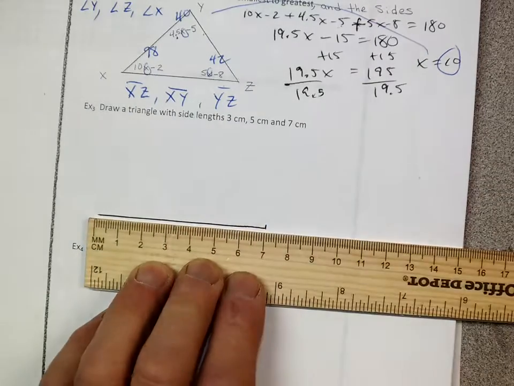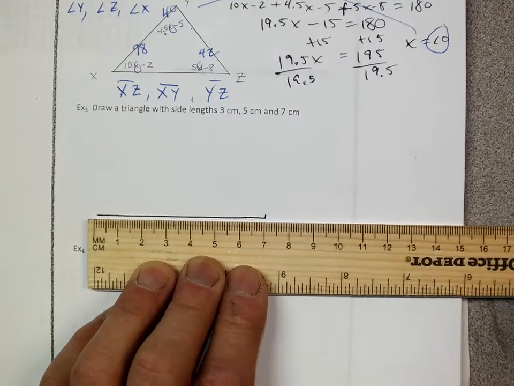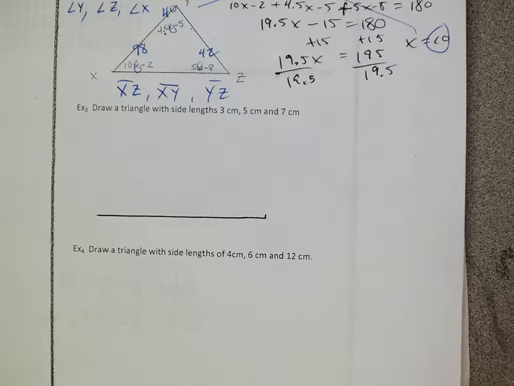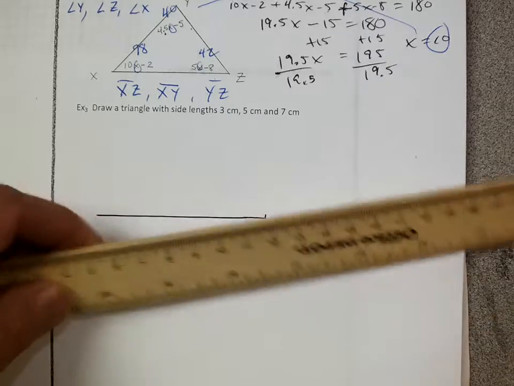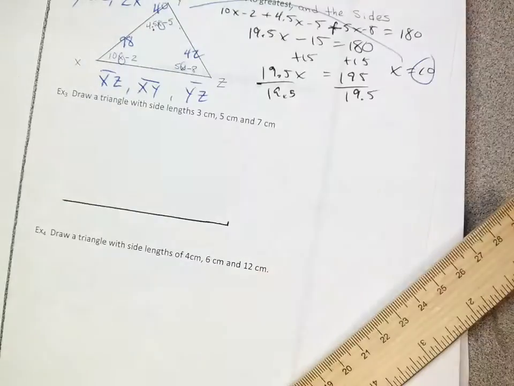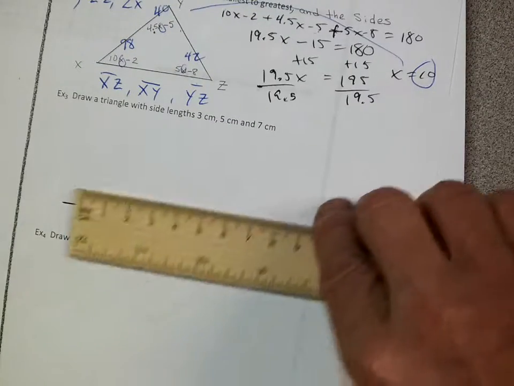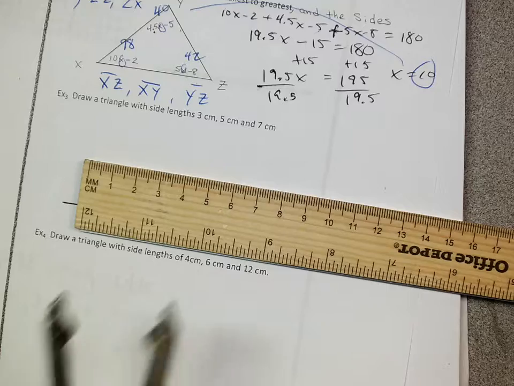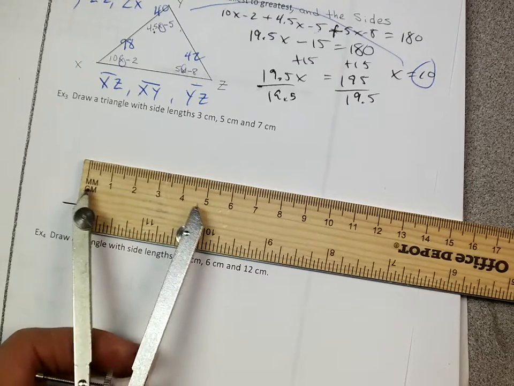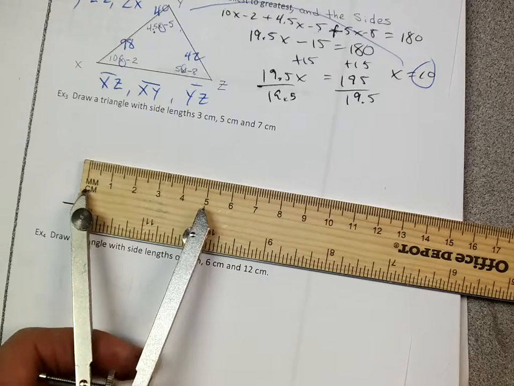Here's my 7. You guys see my 7? And then, to make it easy for me, because otherwise you got to just kind of move your ruler around to see if it'll guess right, I'll just use my compass, and I'll make a length of 7. See, I do that? Or a length of 5. I'll go 5. So I get a length of 5.